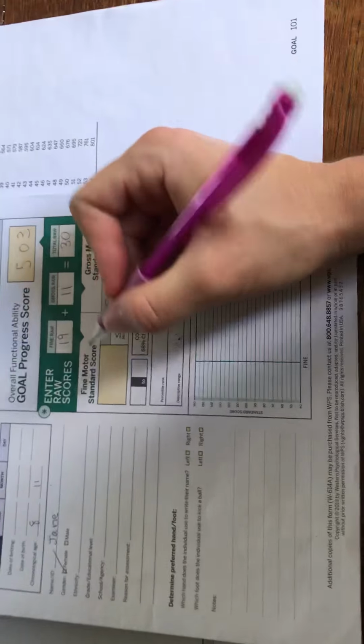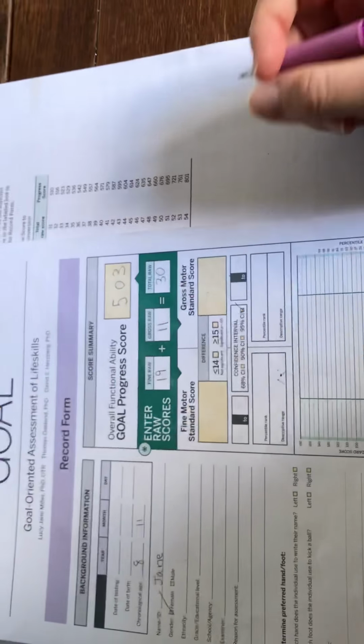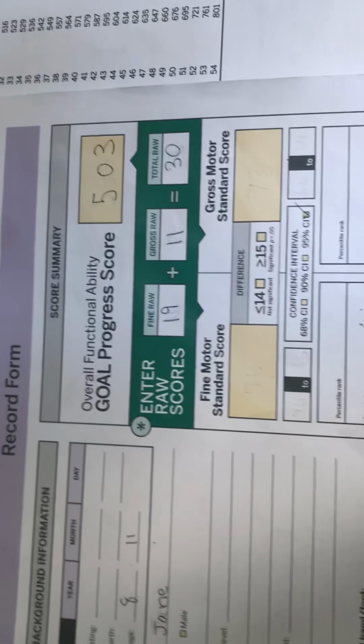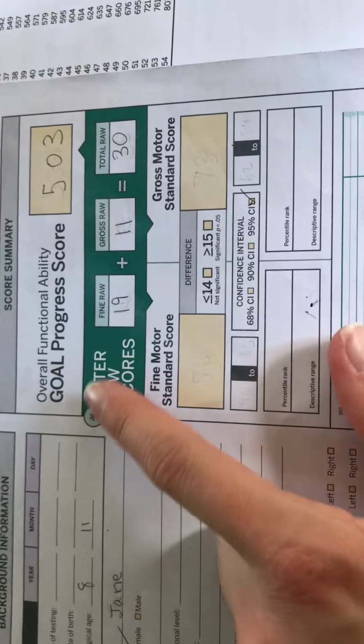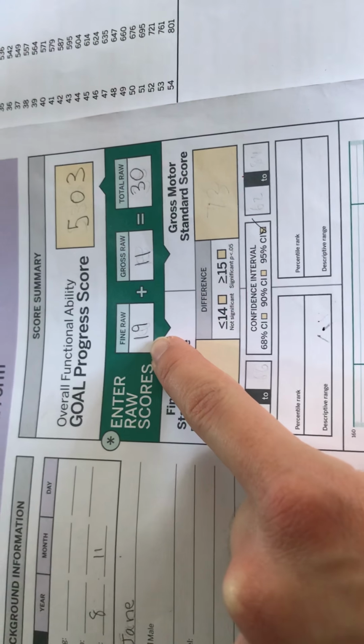Now, let's go back to the front of the record form and we're going to find the standard scores for her fine and gross motor. So these are separated by gender. So for her fine motor, the raw score was 19.